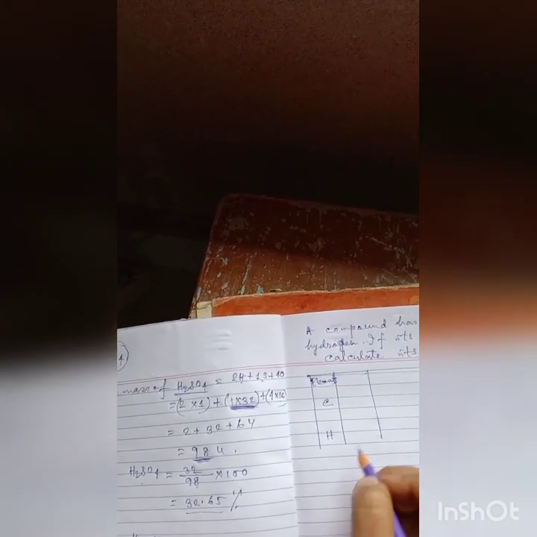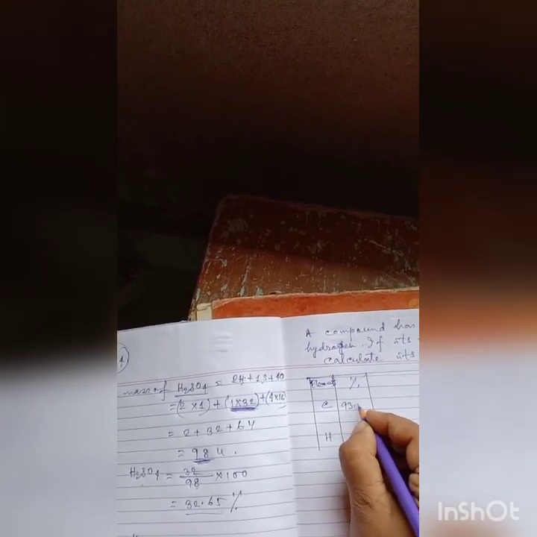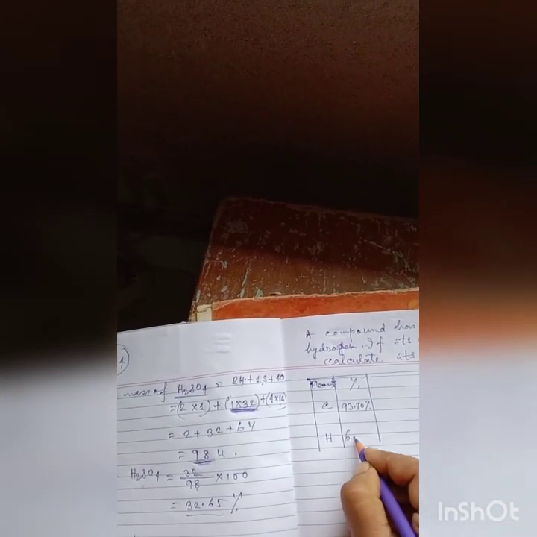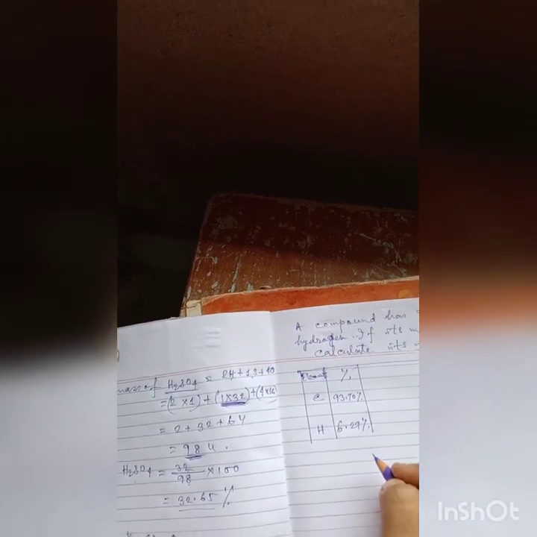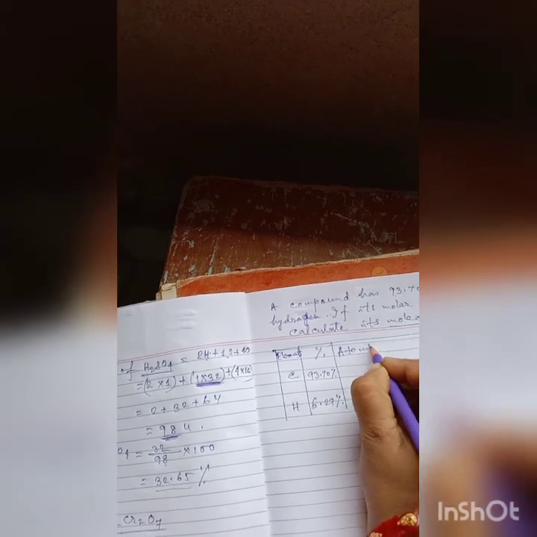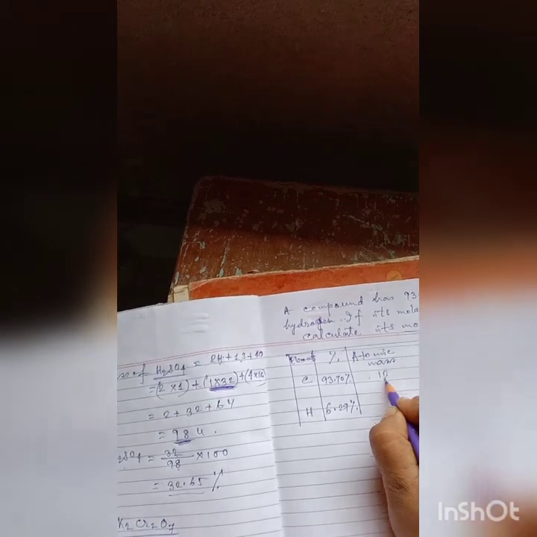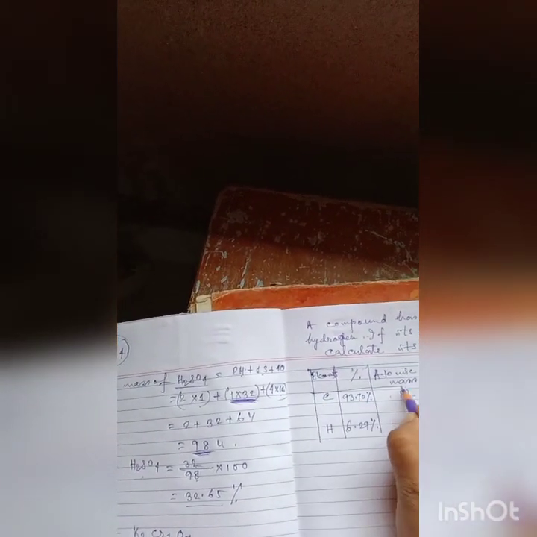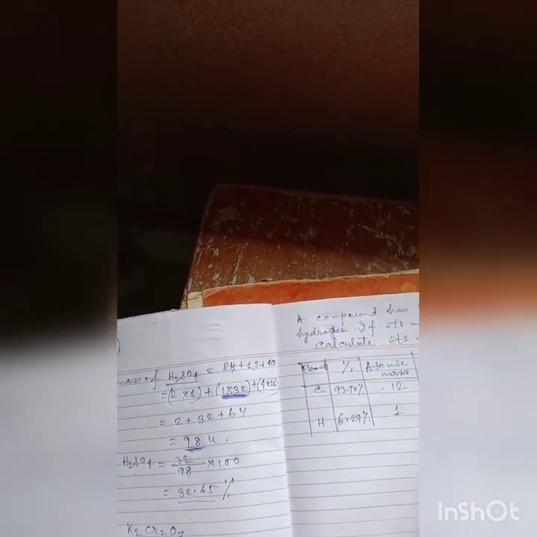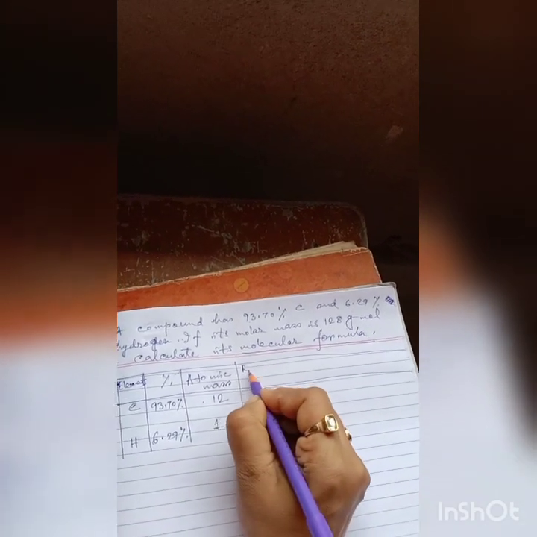Now percentage of carbon here is 93.70% and percentage of hydrogen is 6.29%. Okay, and atomic mass of carbon is 12, and atomic mass of hydrogen is 1. Clear?